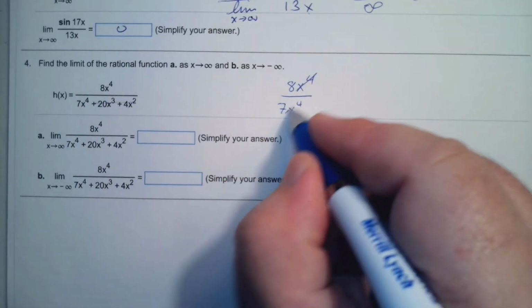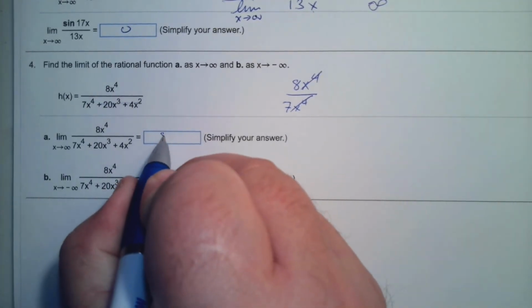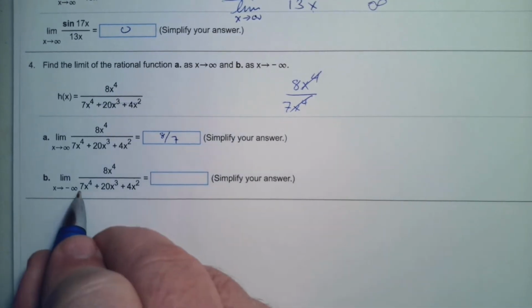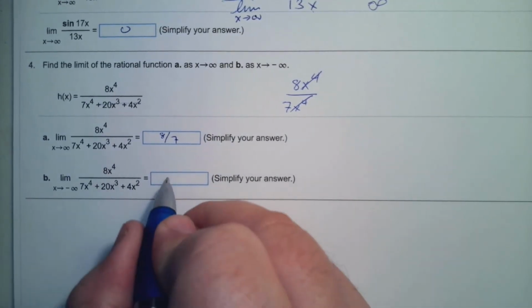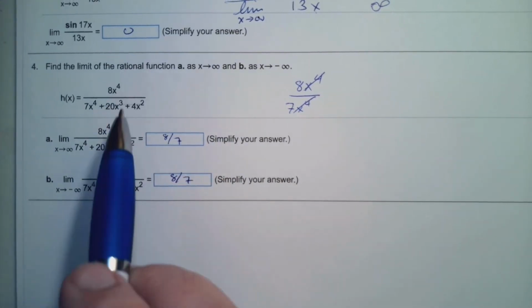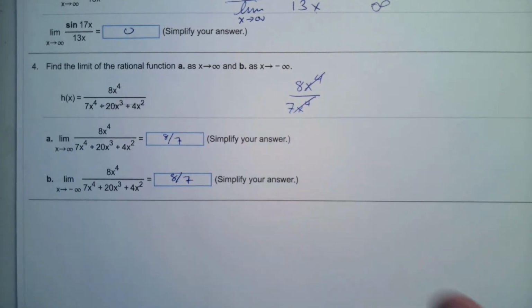So the x's cancel, so it remains a constant number, 8 over 7. Same thing with this one. As x goes to negative infinity, it's still 8 over 7. So whenever we have rationals and they don't go to 0 over 0, just cancel out the exponents of leading terms and see what you have left.